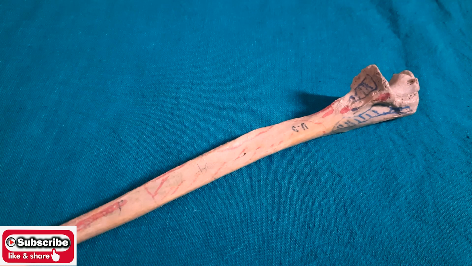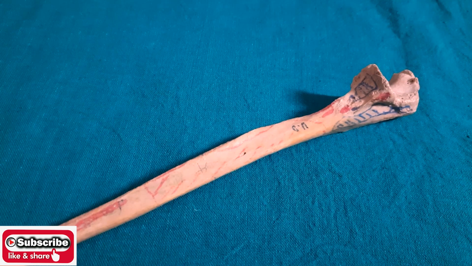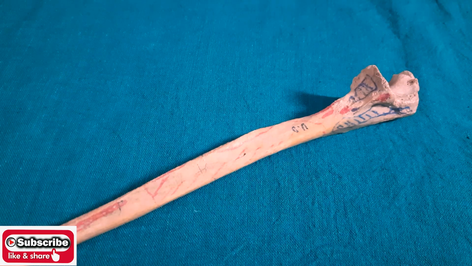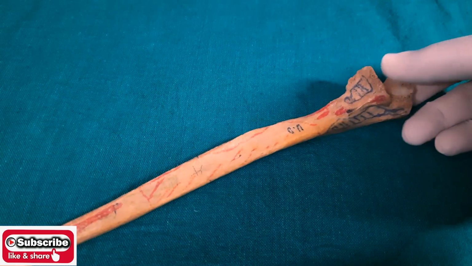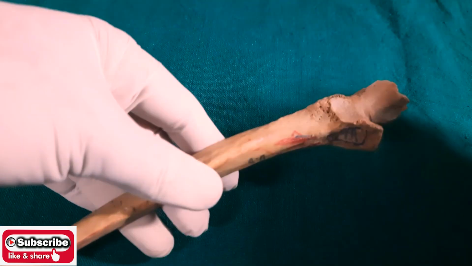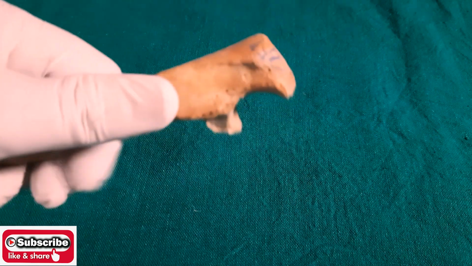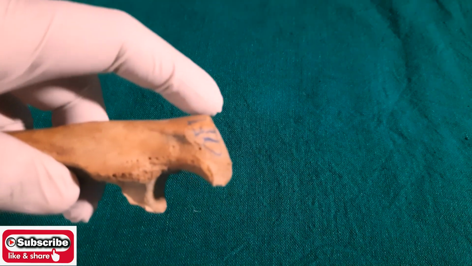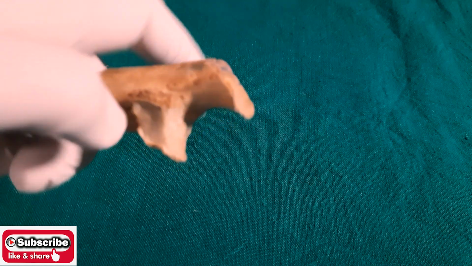Now the most important part, the bony anatomy or bony landmarks. As I told, this is the upper end of the ulna. Here you can see a projected part. I am just zooming in so you can see it.